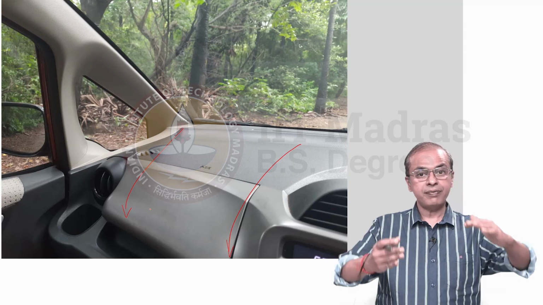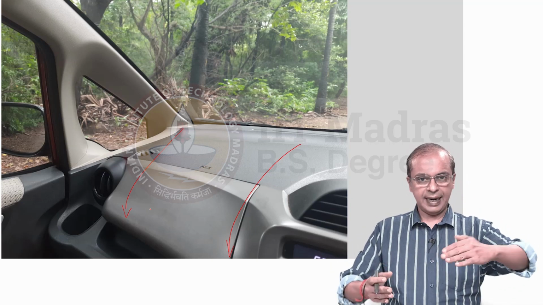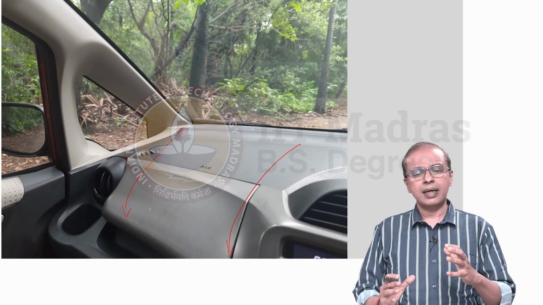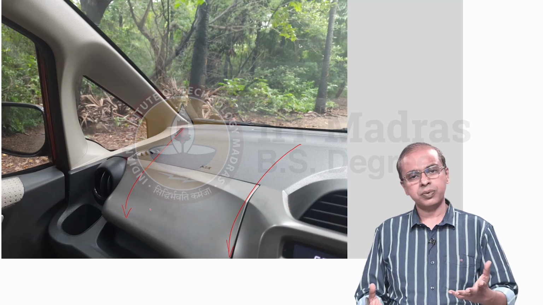So here is the dashboard of a car. Increasingly you will find that this region, many car companies try to keep it very curved. They don't keep it flat, they keep it very curved. Okay, so why do they do that? Maybe not every car company does it, but several car companies seem to do that. Why do they do that?